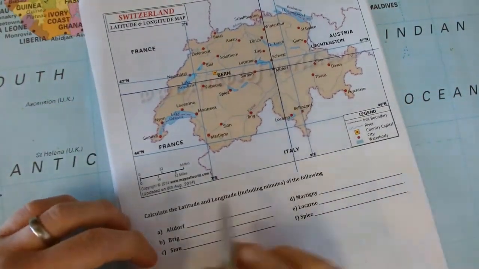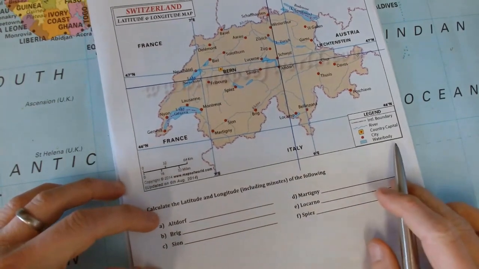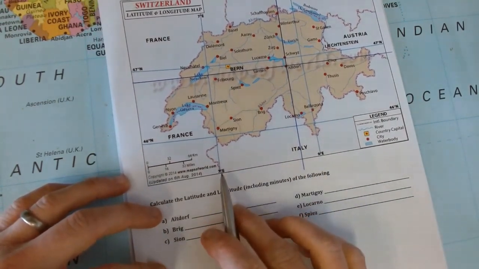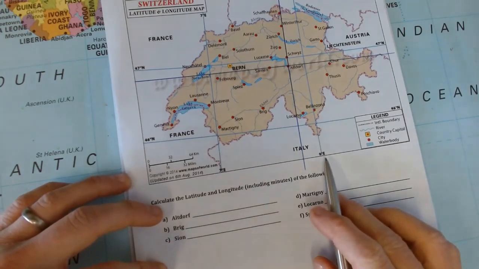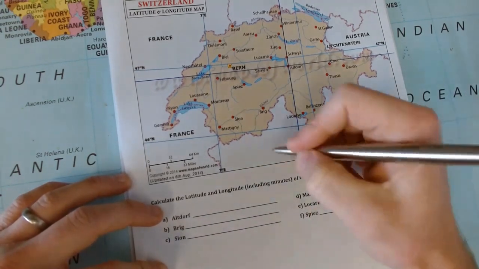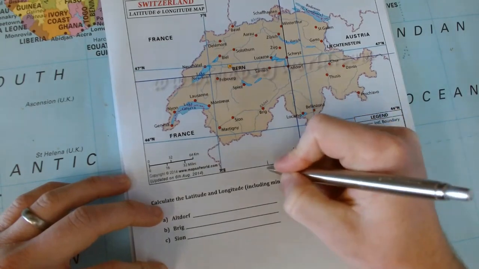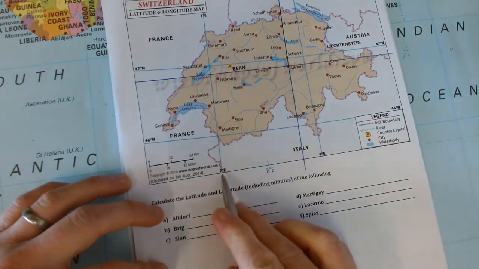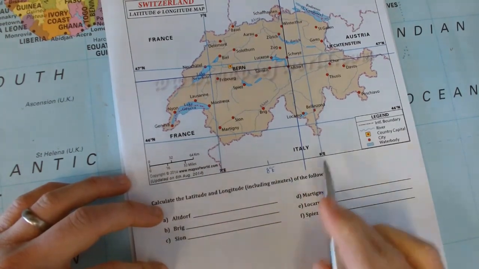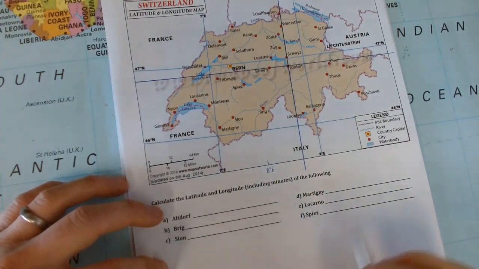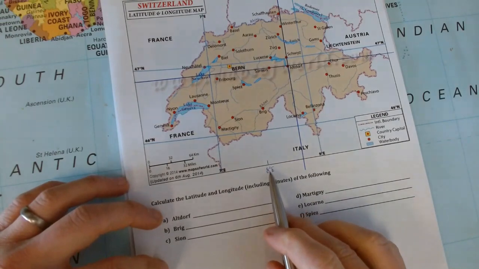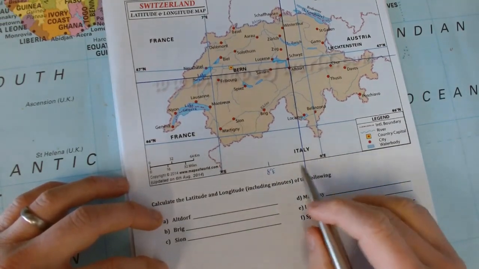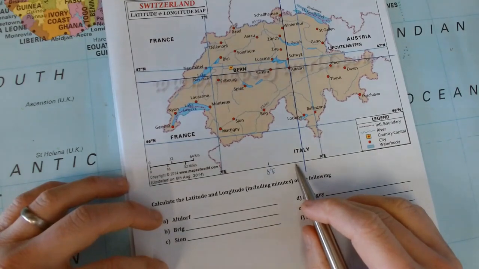So Altdorf, as I'm working along, you can see I have two lines, and these are 7 and 9. So halfway is going to be 8. And you can see these little circles. These are degrees. So between 8 and 9, it's a little bit over halfway.